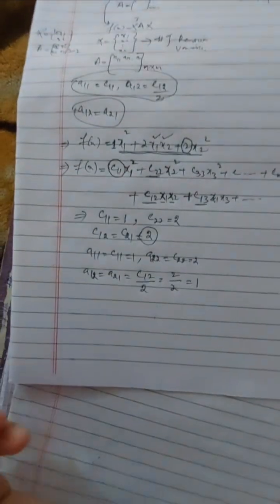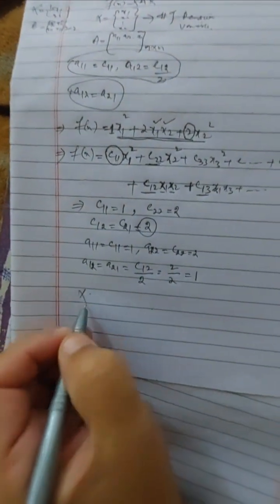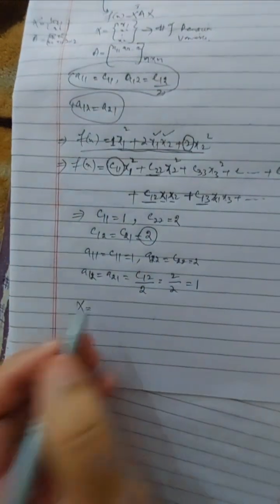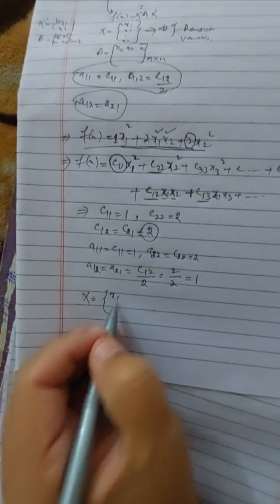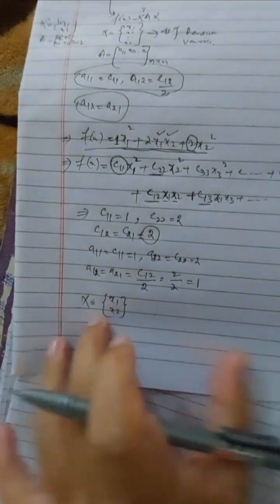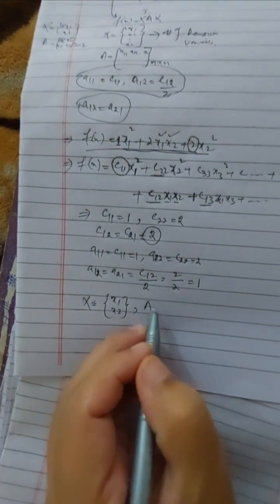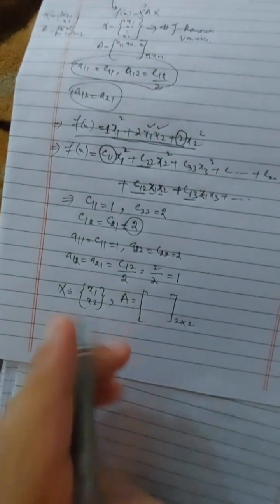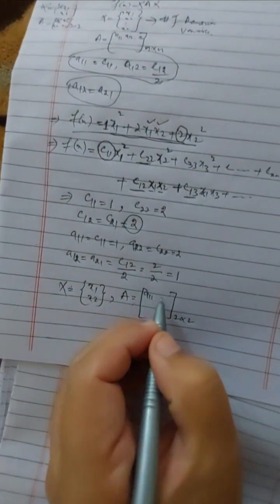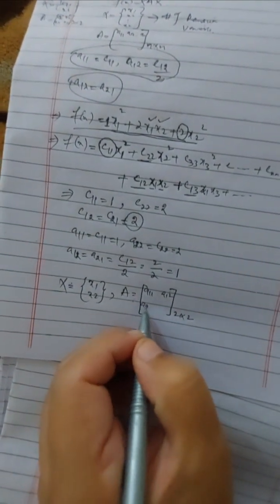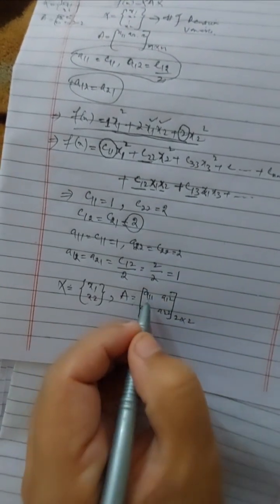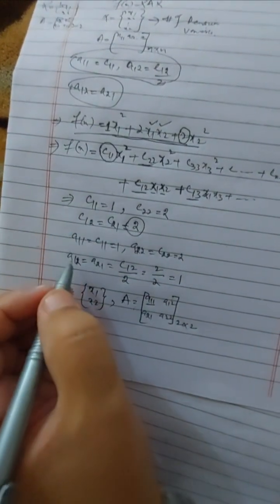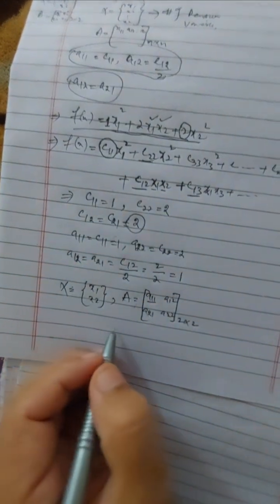So we can write this function with x equal to x1 x2, because we have only two variables over here, and the matrix is a 2 by 2 matrix: a11, a12, a21 and a22. So what is the value of a11? It is equal to 1.